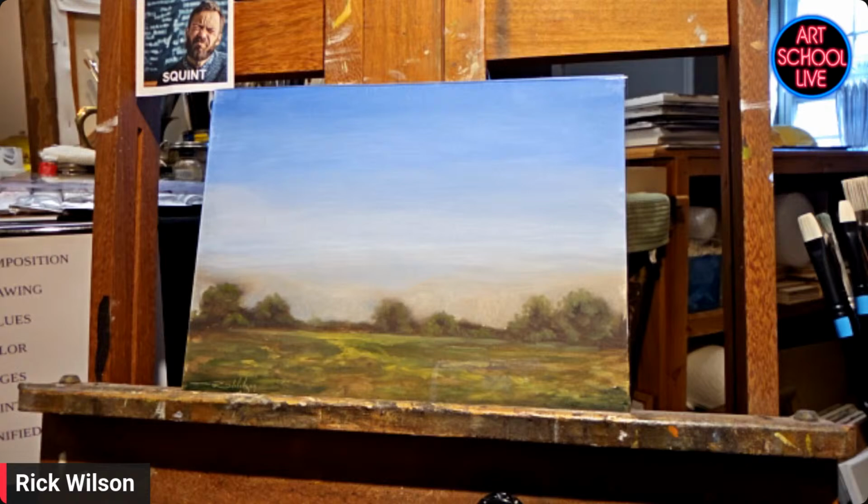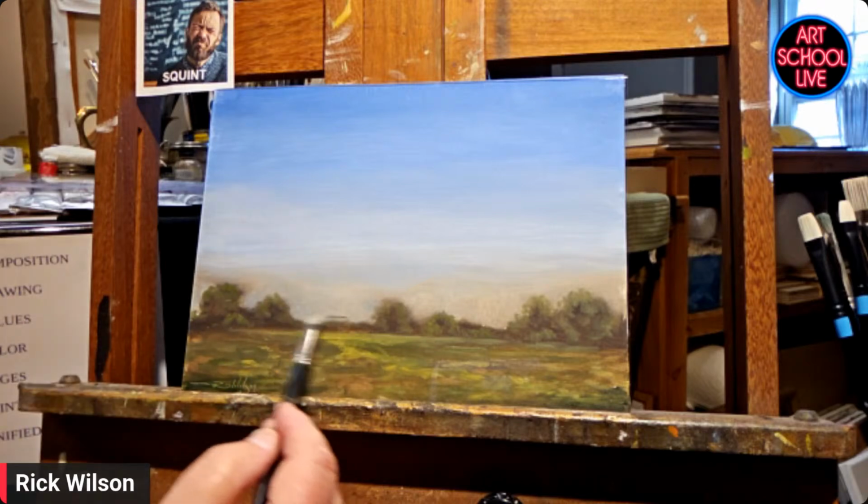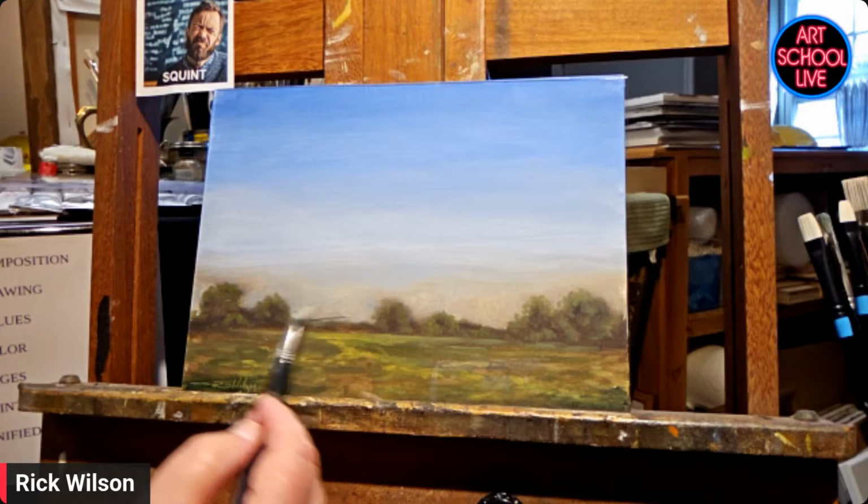Cheryl is asking, do you normally paint the entire sky one color before you add the clouds, or is that just for this demonstration? That's just for this demo.